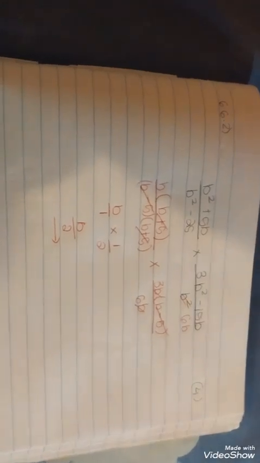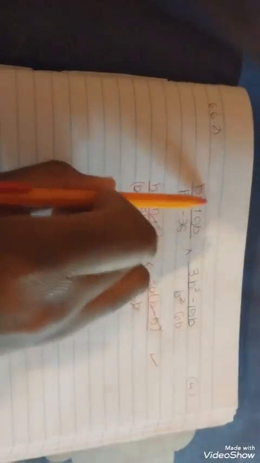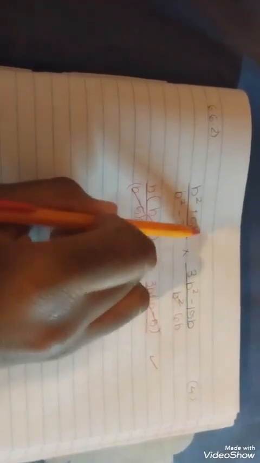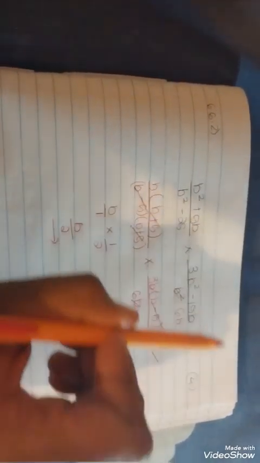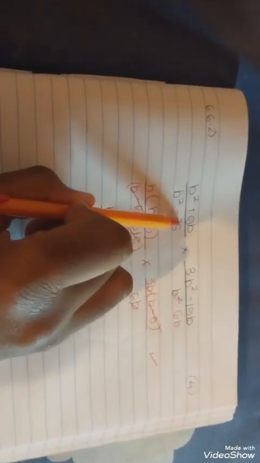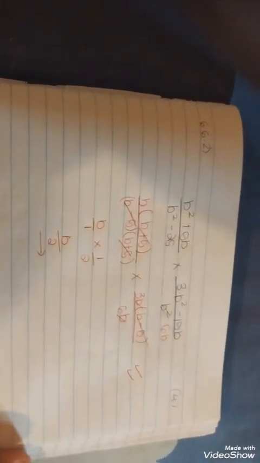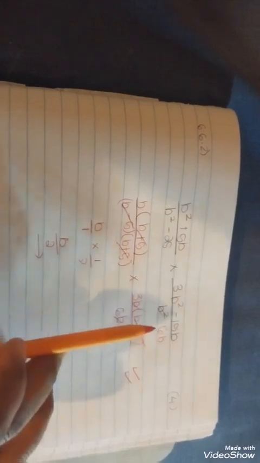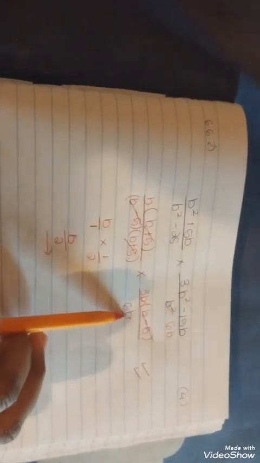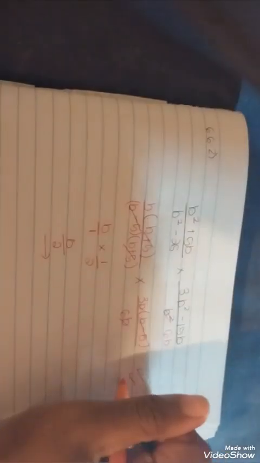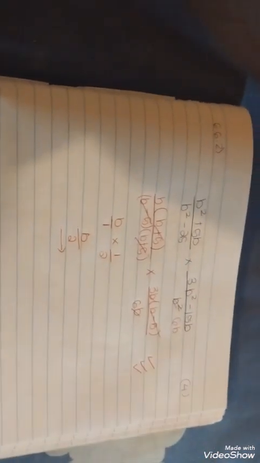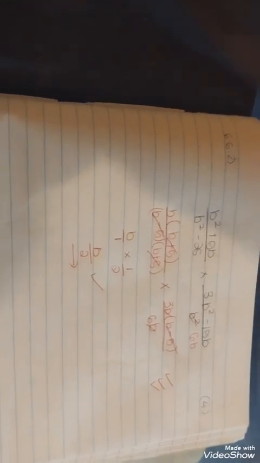So your 4 marks come from factorizing the numerator of this side and the difference of 2 squares on the bottom. That's your other mark. And your third mark comes from factorizing this one. Of course, this one you can't factorize because it's just given like that. So that's where your third mark comes in, and your last and final mark comes by just giving in your answer. That is it, guys.